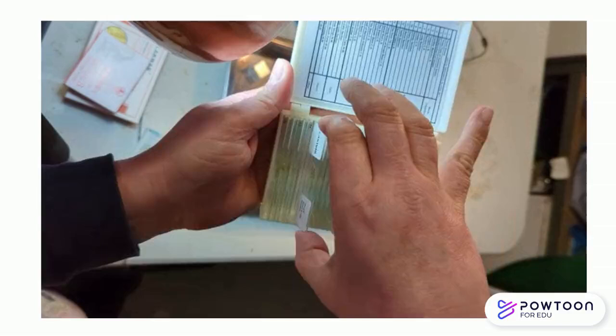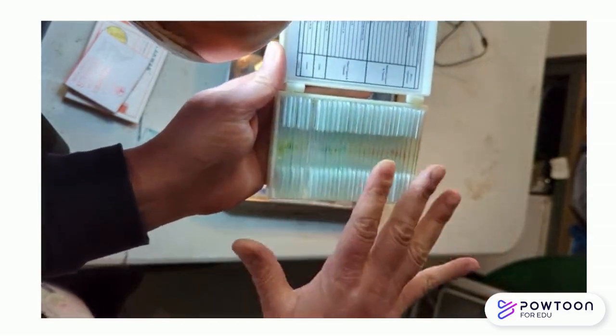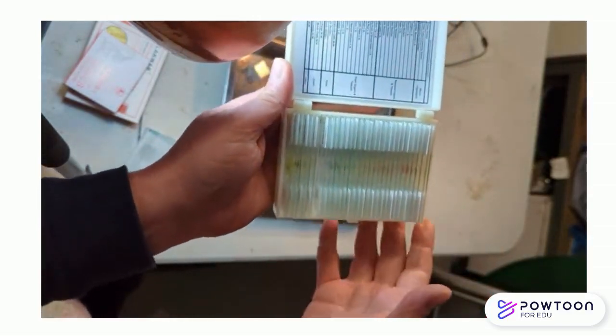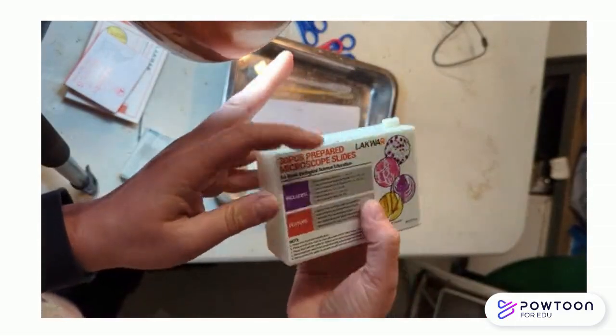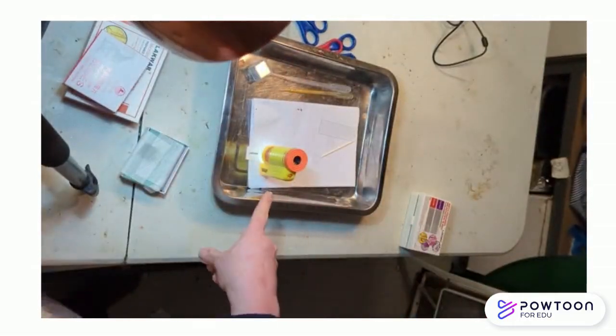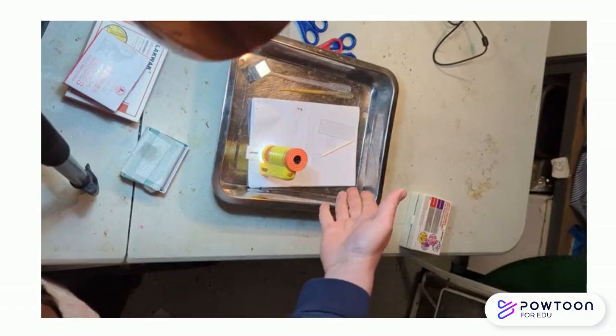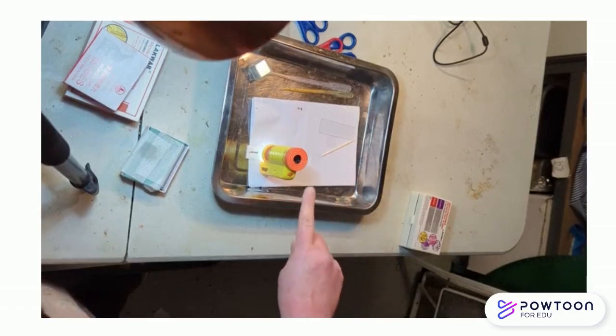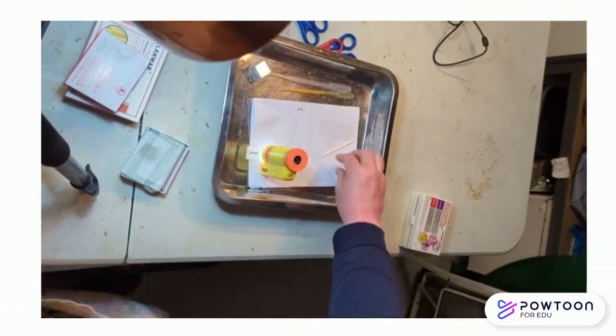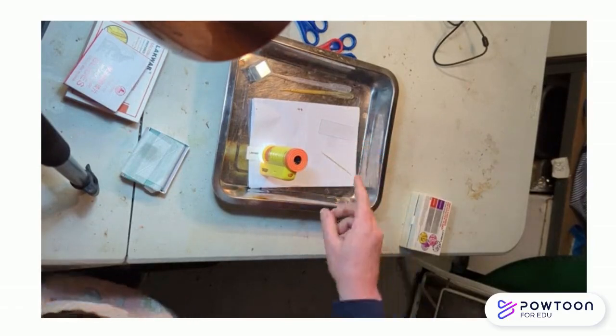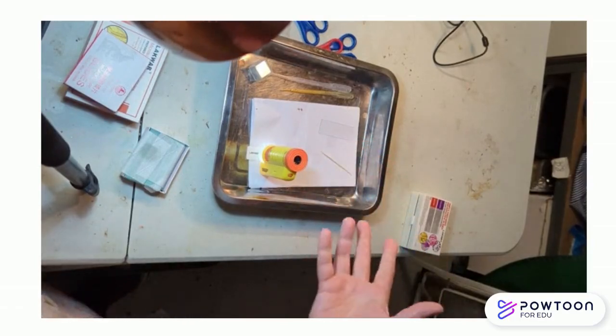When I say yourself, I mean the teacher or the assistant, not the children, because they are very fragile. Once you've got them, place them under. I really recommend that you get yourself some white paper underneath, because it really makes it easier. And start teaching them the proper technique.